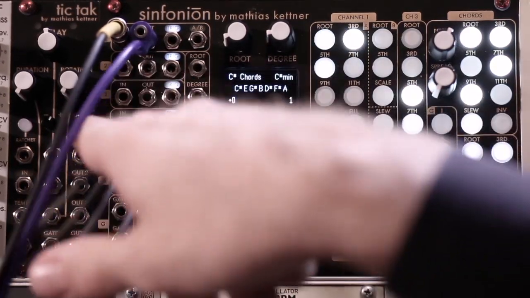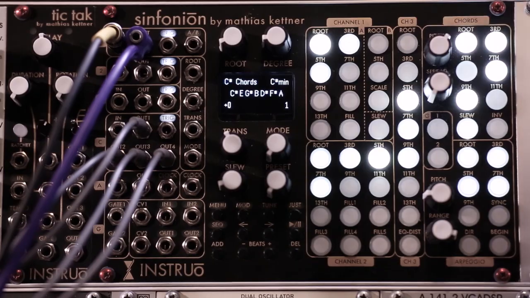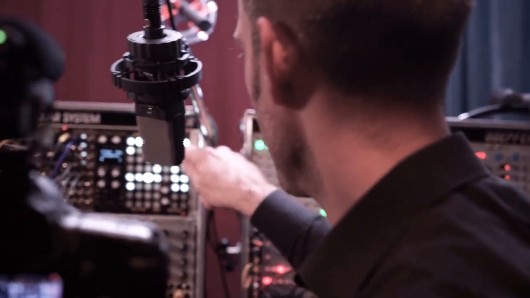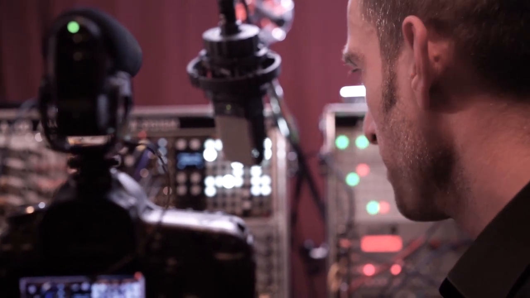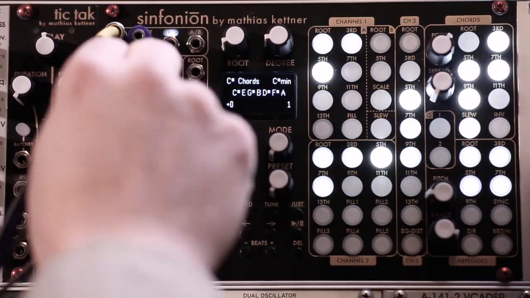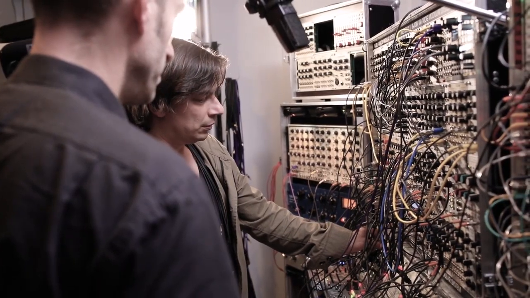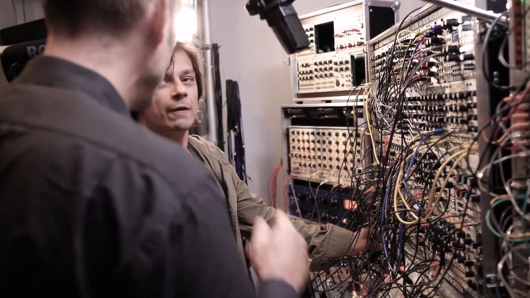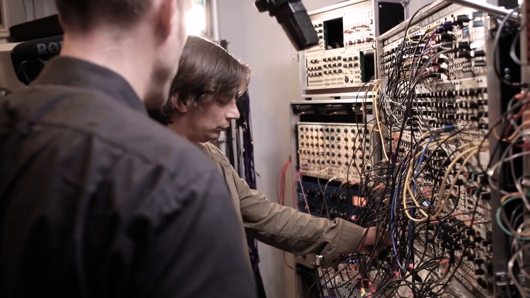Also, of course, we can use the quantizer input of the chord section for selecting the pitch. Oh, let's do that. Sounds fun. So I give you just a voltage control. It's also fun to sequence this actually with a second CV out, for example, from the sequencer.